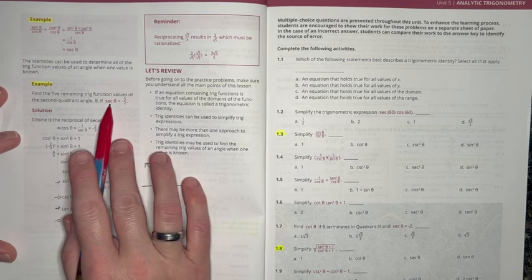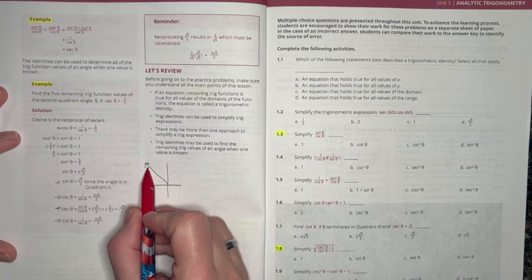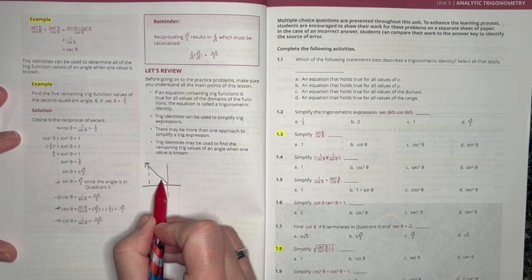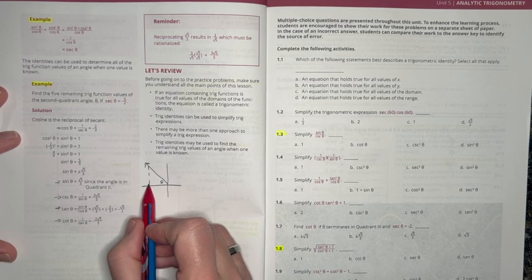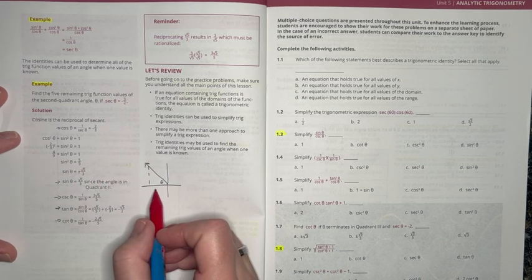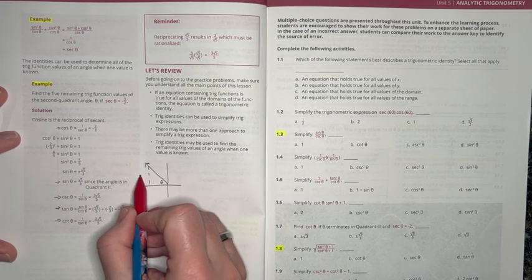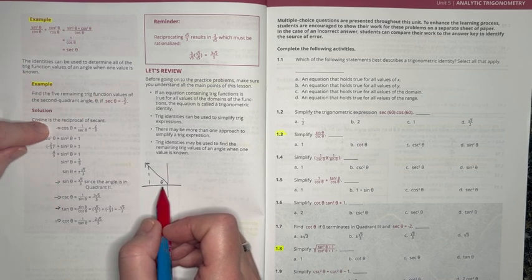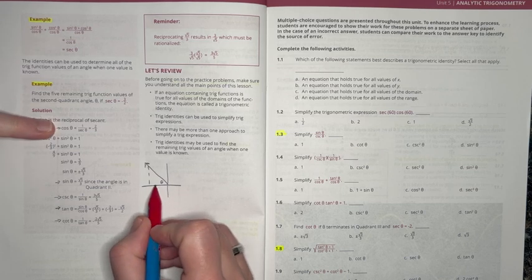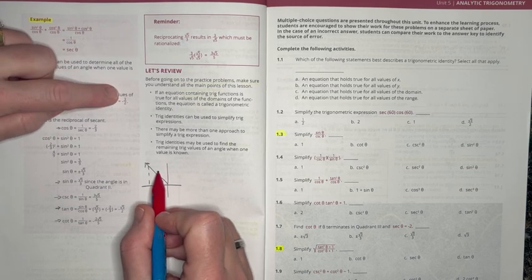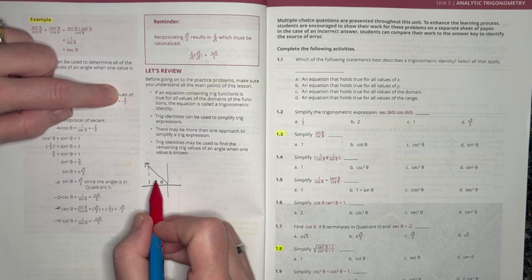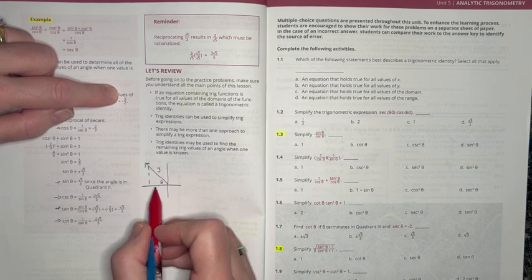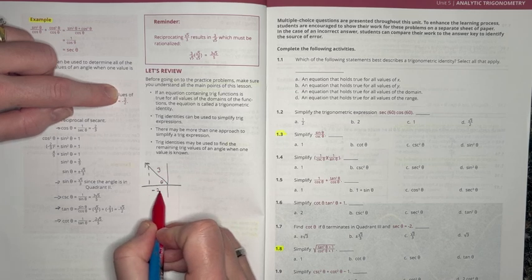And it says the secant is negative 3 over 2. Well, if we draw our reference angle in here, and we have negative 3 over 2, I know that the secant is the reciprocal of the cosine. And if cosine is adjacent over hypotenuse, then this is hypotenuse over adjacent. So this is positive 3 and this is a negative 2.